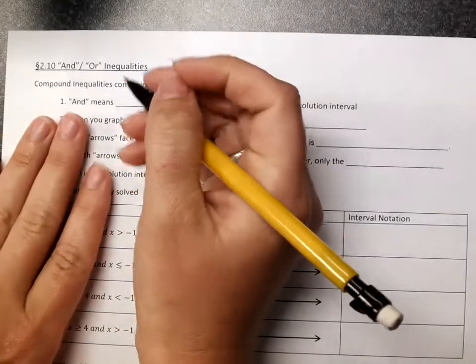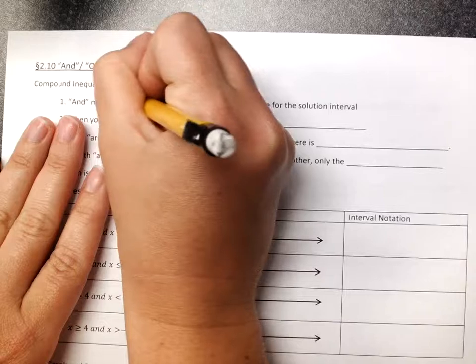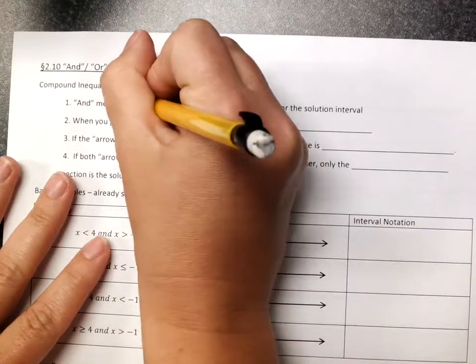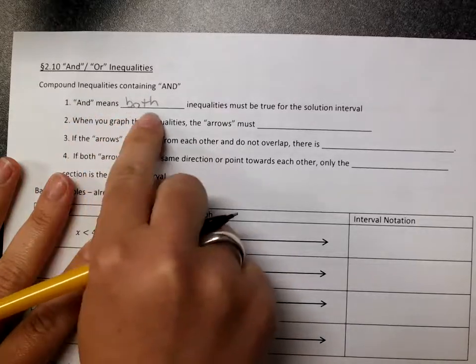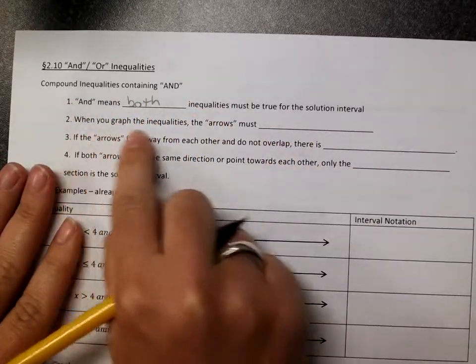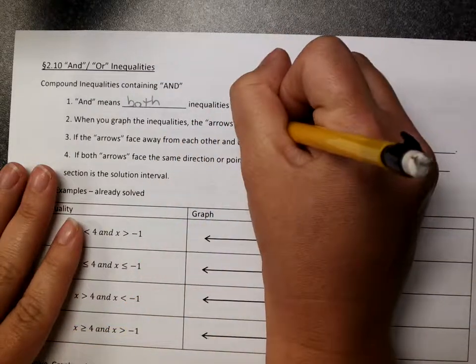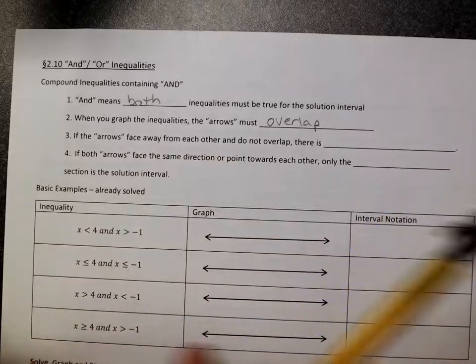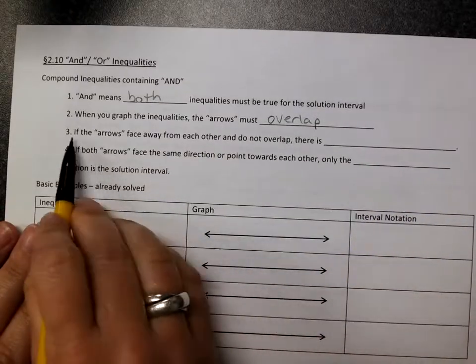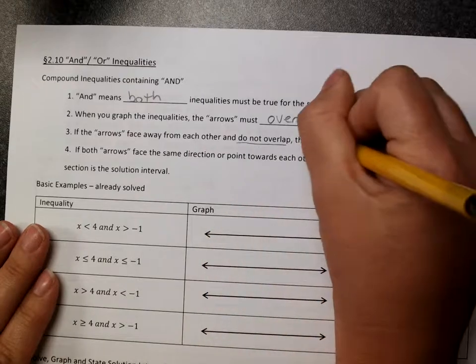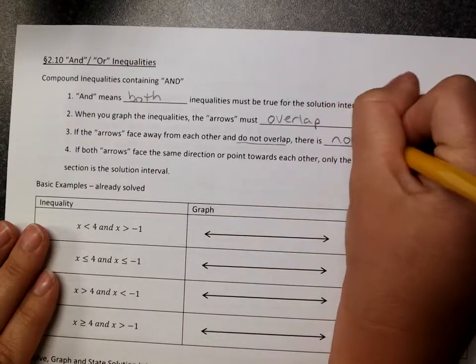The word and means both. If you're going to have ham and cheese, you're going to have both. So and means both inequalities must be true for the solution interval. When you graph the inequalities, the arrows must overlap. So we're looking for where they overlap, where they cross. If the arrows face away from each other and do not overlap, there is no solution.